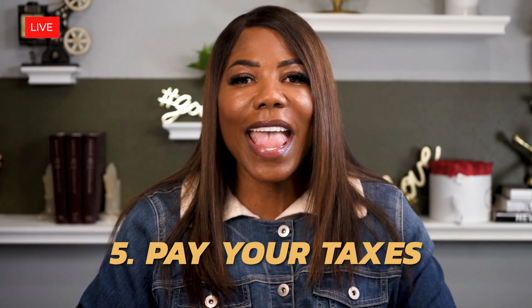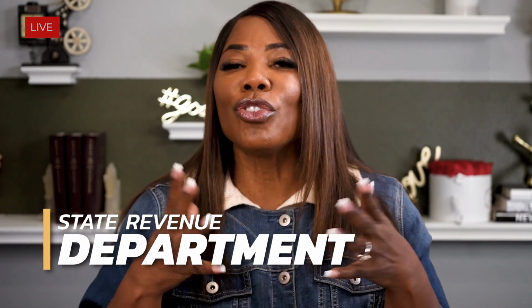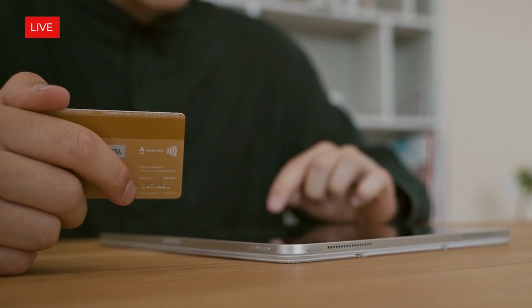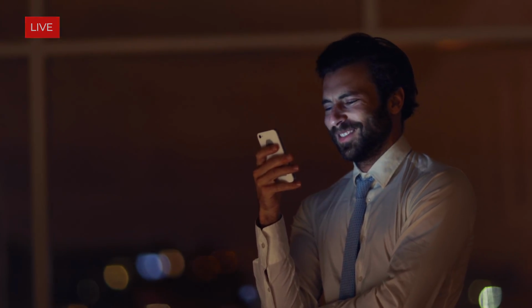Step 5, pay your taxes. After calculating your taxes, you will need to pay the amount that you owe to the IRS or your state revenue department. You can pay your taxes using multiple methods. You can pay by check, you can pay by credit card, you can wire transfer, you can do whatever you need, just make sure you pay them.